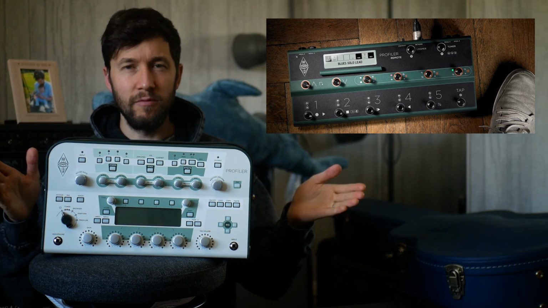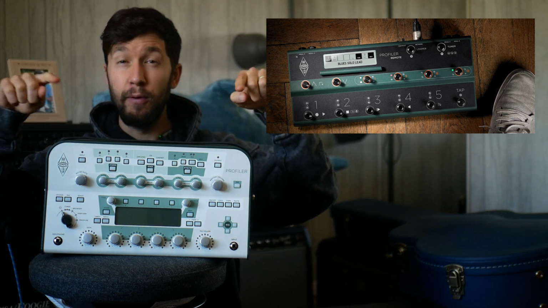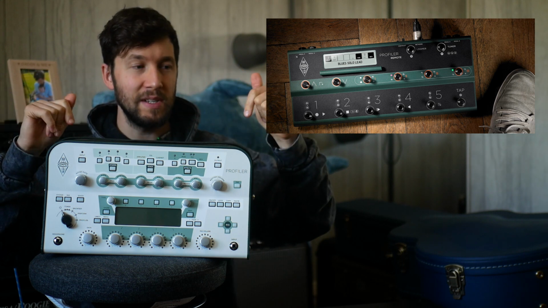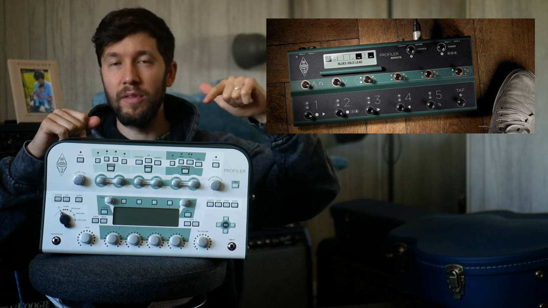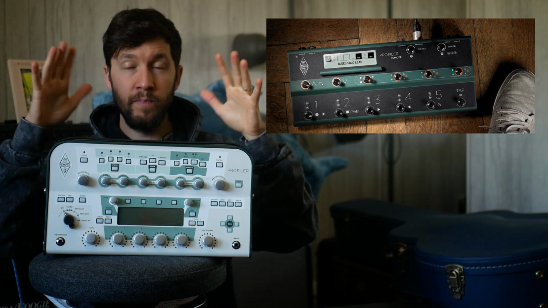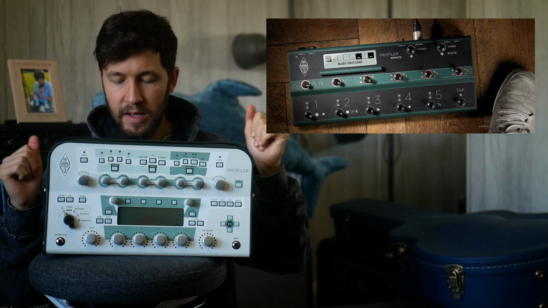Their layout, I think, works really well, having 5 performance slots, which you can switch between pretty seamlessly, and you could even press each one of those to morph to another tone. So you could have basically 10 sounds under your feet at once.